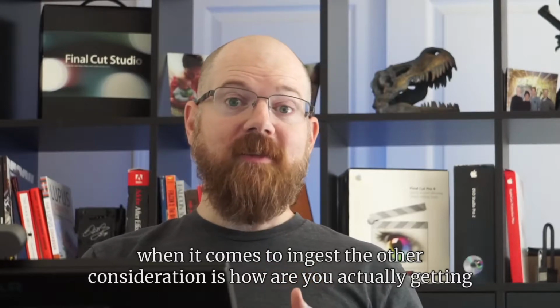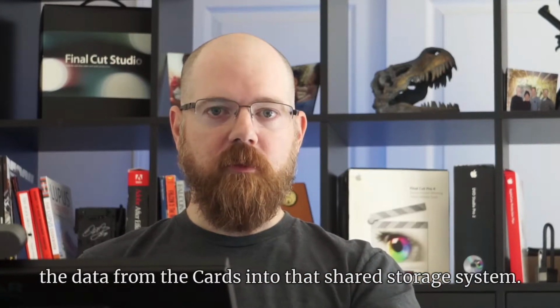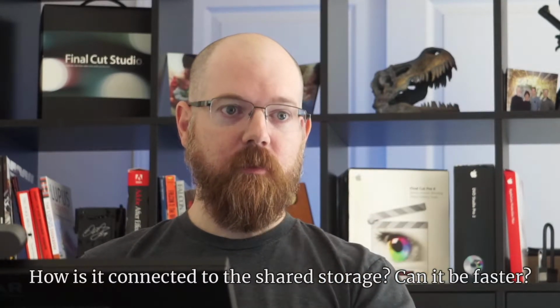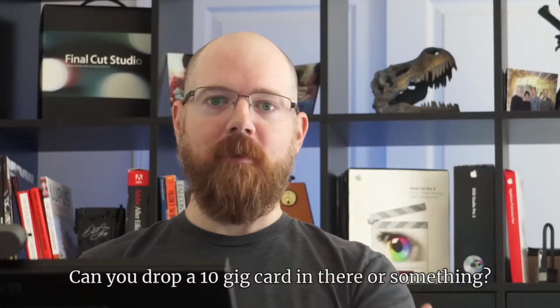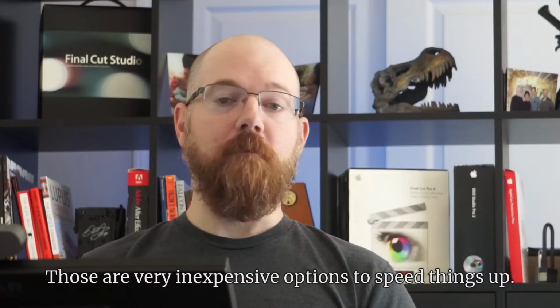The other consideration is, how are you actually getting the data from the cards into that shared storage system? Do you have a dedicated workstation to do it? How is it connected to the shared storage? Can it be faster? Can you drop a 10 gig card in there or something? Those are very inexpensive options to speed things up.